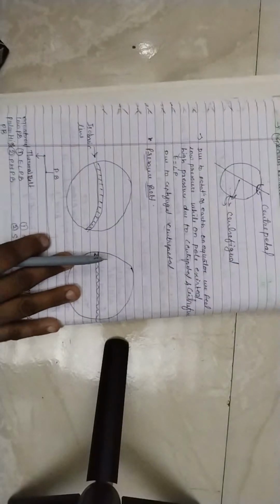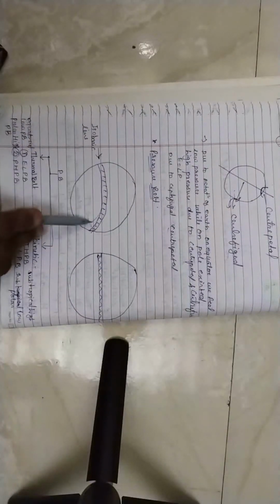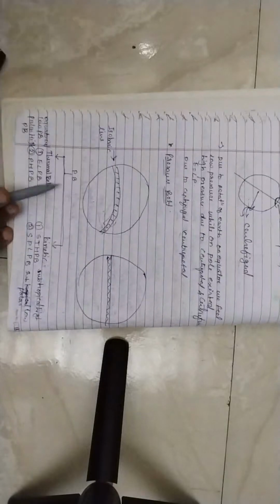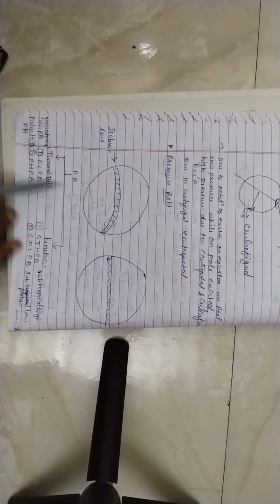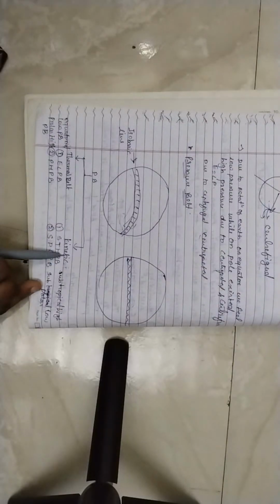This is the diagram which is given, the isobaric lines which are shown over here, these are the isobars. And a pressure belt is divided into thermal belt and kinetic belt.